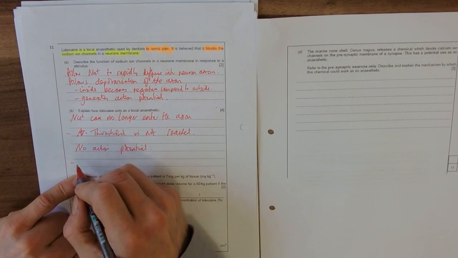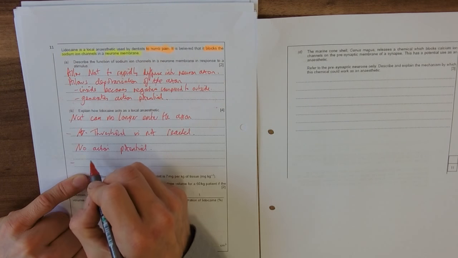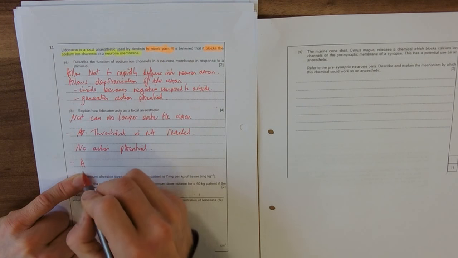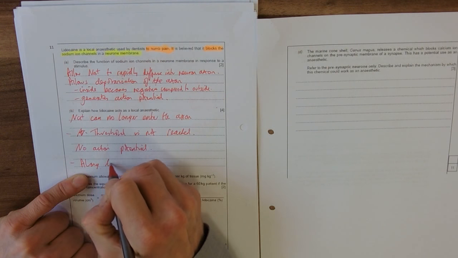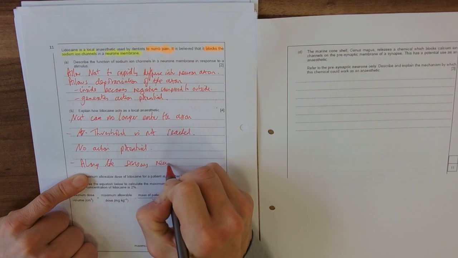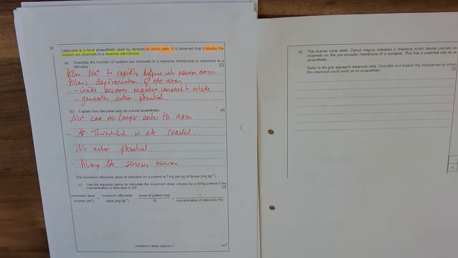So that's the last mark. If you think about your reflex arc, you know about sensory neurons. So there's no action potential along the sensory neuron, or perhaps you might get away with the neuron that's sending the pain message to the brain.